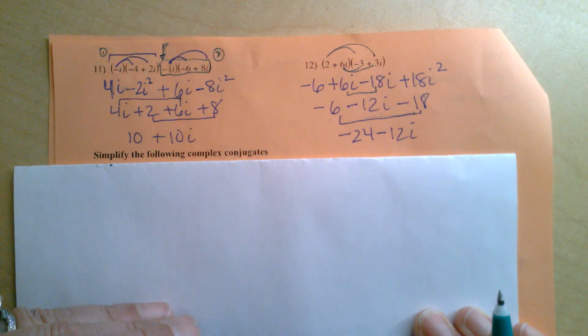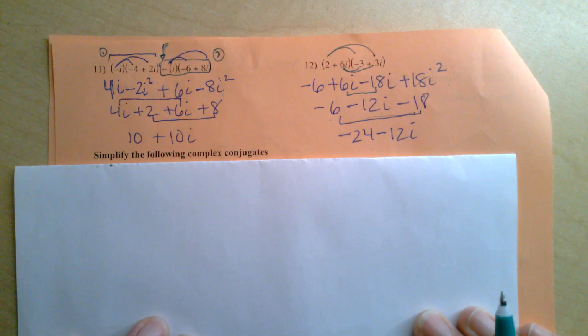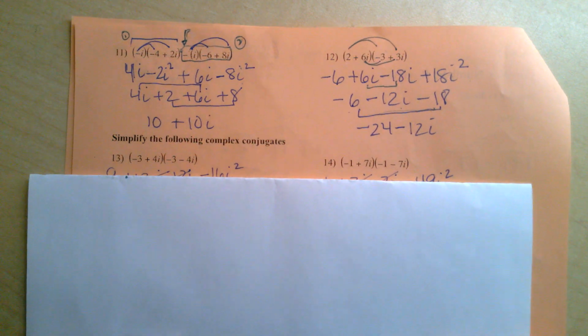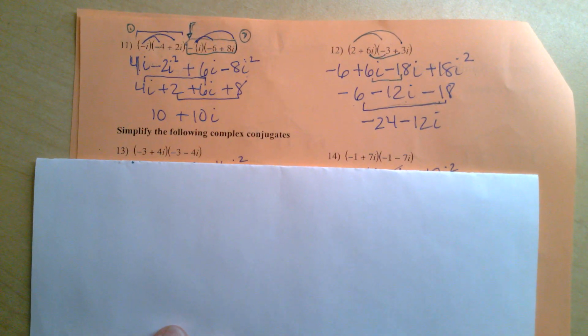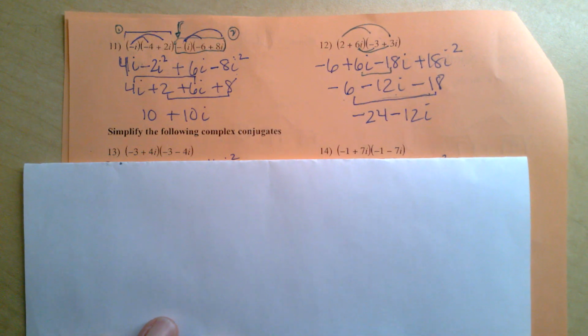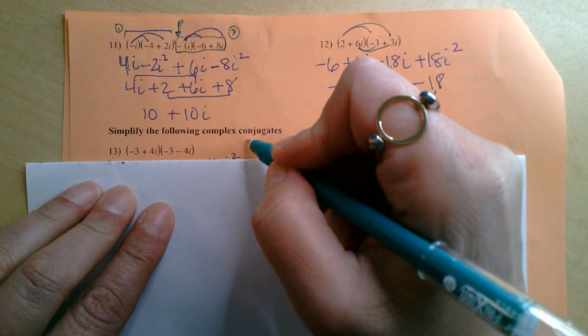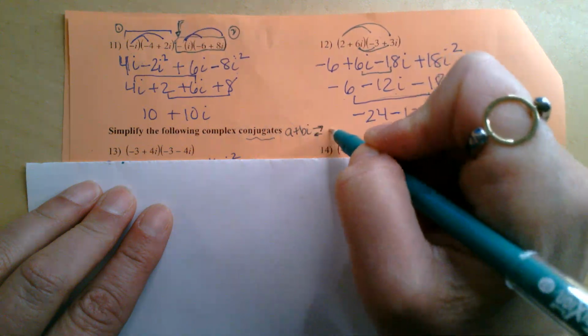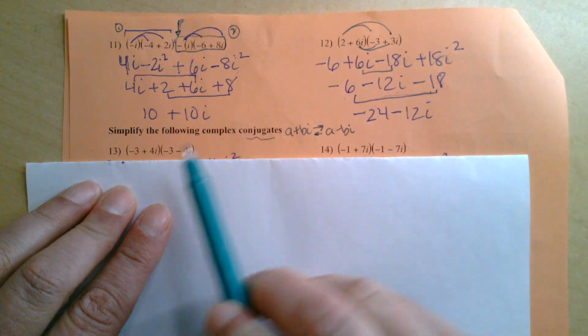Next set and our last set. Simplify the following complex conjugates. So I'm thinking we're multiplying here. Okay. So first, complex conjugates. Remember, we've got a plus bi and a minus bi, going back and forth. So we're going to be multiplying that.